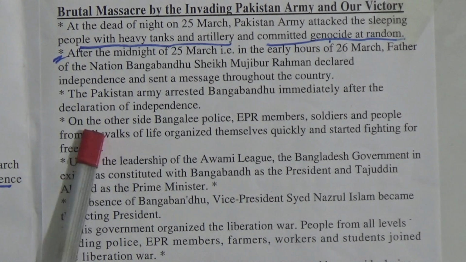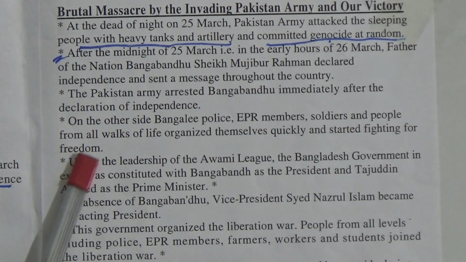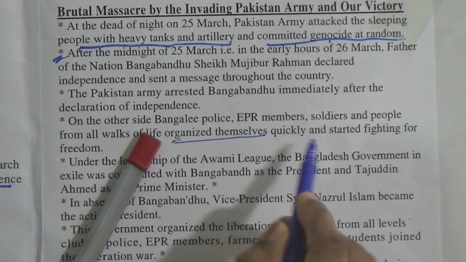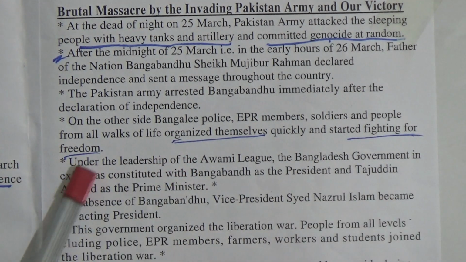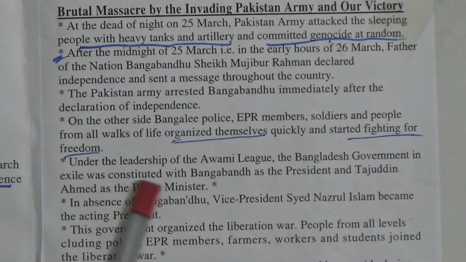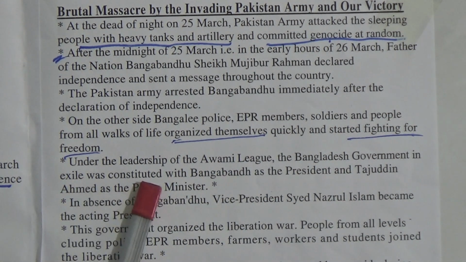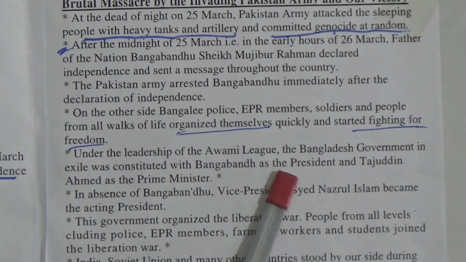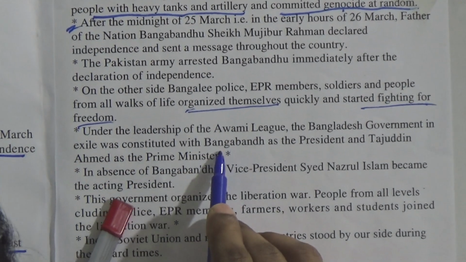On the other side, Bengali police, EPR members, soldiers and people from all walks of life organized themselves quickly and started fighting for freedom. Under the leadership of the Awami League, the Bangladesh government in exile was constituted with Bangabandhu as the president and Tajuddin Ahmed as the prime minister.